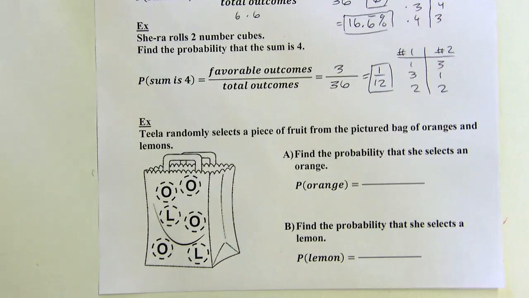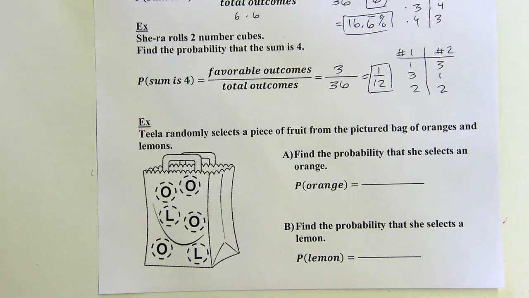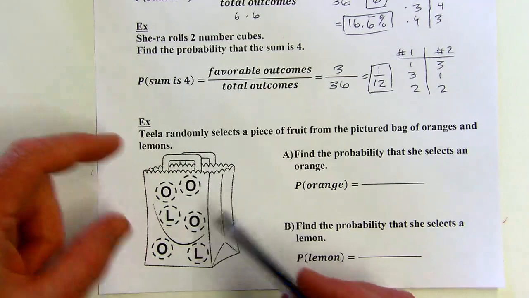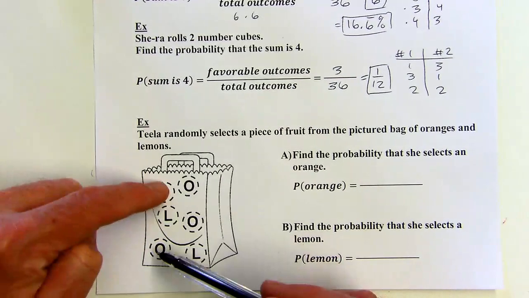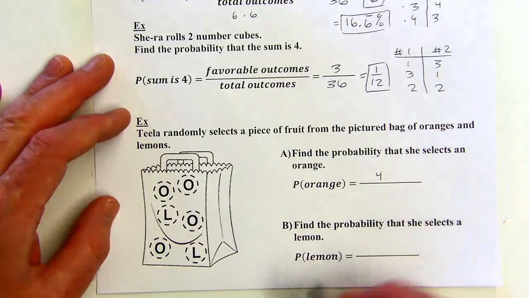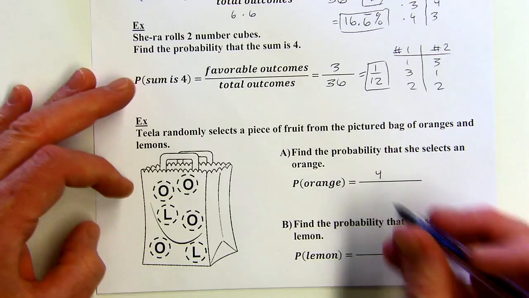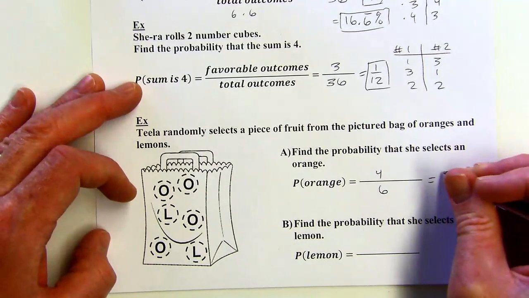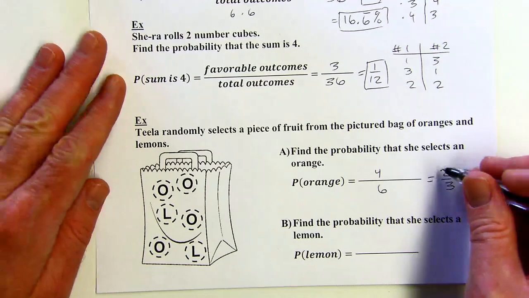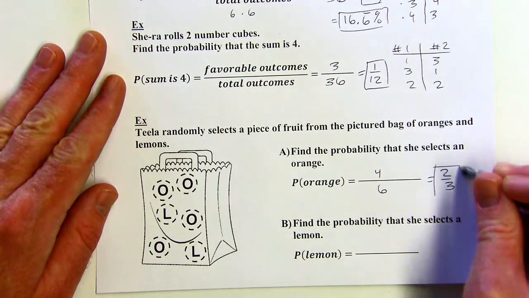Tila randomly selects a piece of fruit from the pictured bag of oranges and lemons. We can see into the bag, but let's pretend Tila can't see in there and is just going to pick out a piece of fruit, and they're all kind of the same shape, lemons and oranges. So we want to find the probability, first off, that she's going to select an orange. If you count up the oranges, 1, 2, 3, 4, there are 4 oranges in the bag. And then there are 6 total pieces of fruit. So we've got 4/6, or 2/3, or roughly 67%.